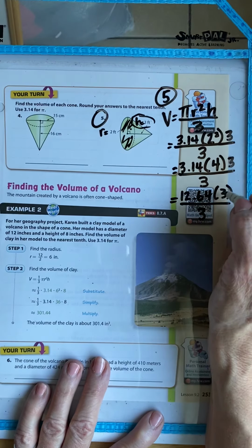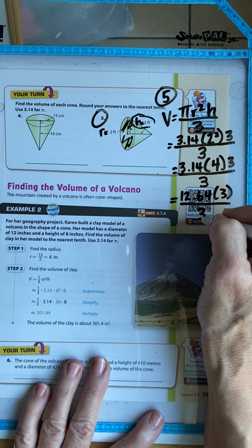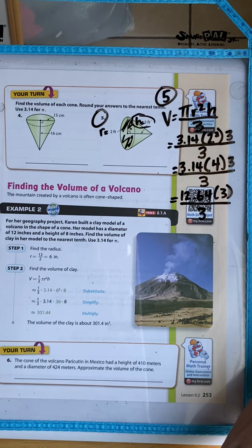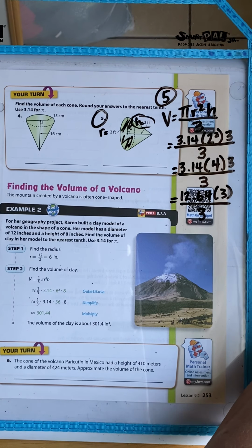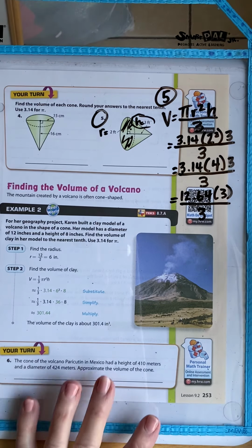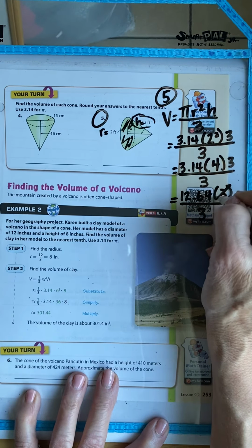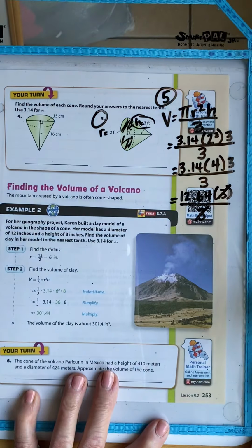Again, 3 divided by 3 cancels each other out. It equals 1. So therefore, your final answer is 12.64. I turn in my book, and it is correct. It just says 12.6, rounding to the nearest tenth. So when this happens, 3 cancels out 3.